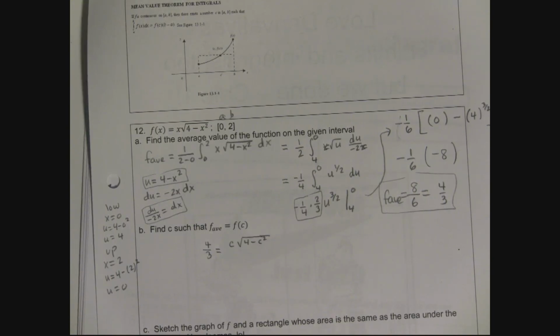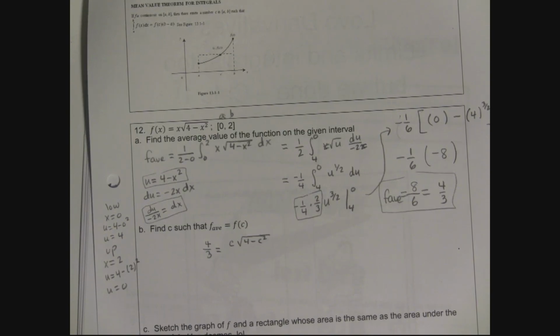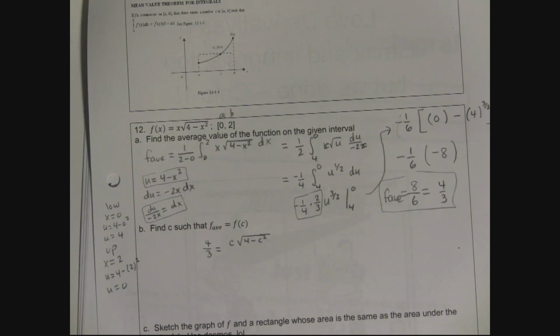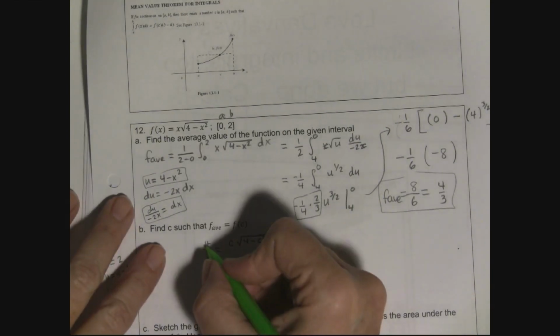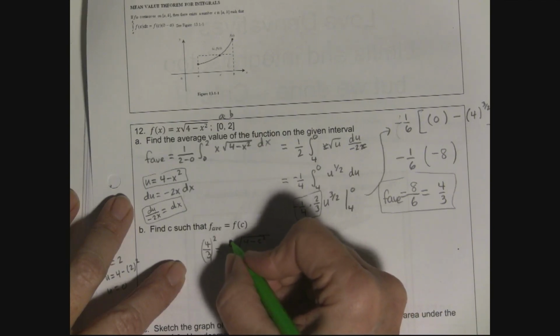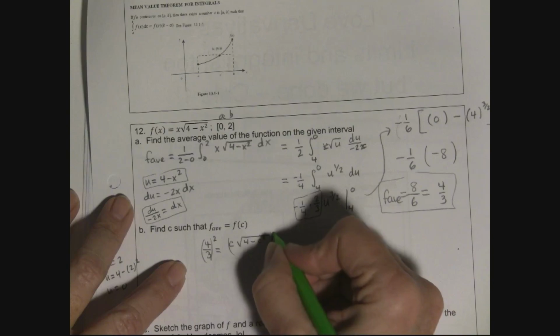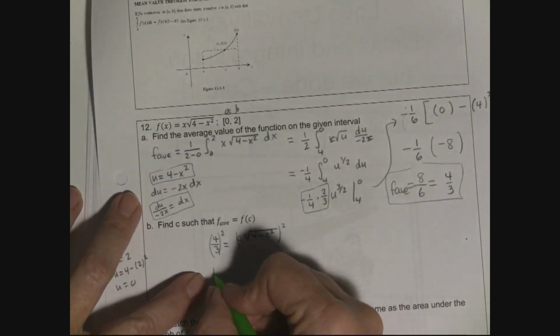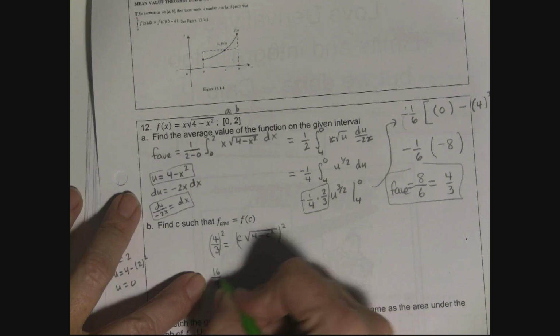Okay, so F average is 4/3. And then F at C is, let's see, C times the square root of 4 minus C squared. I'm just plugging in C where I see x. And then I have to solve that for C. In order to solve that for C, what would be the best way? Square both sides to get rid of the square root. So this is 16/9.